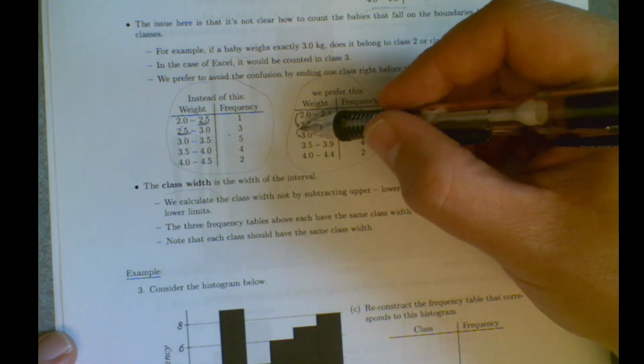Note also that each class should have the same class width. So if I have a class width here of 0.5, then the class width here should also be 0.5. We shouldn't be changing up class widths as we make our frequency tables. So let's practice with these concepts a little bit.